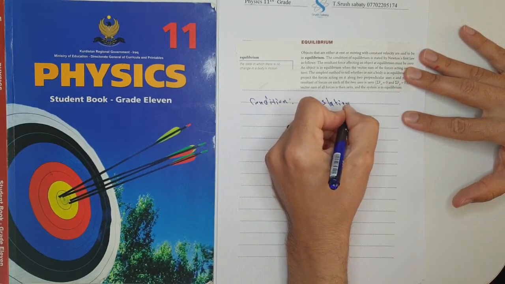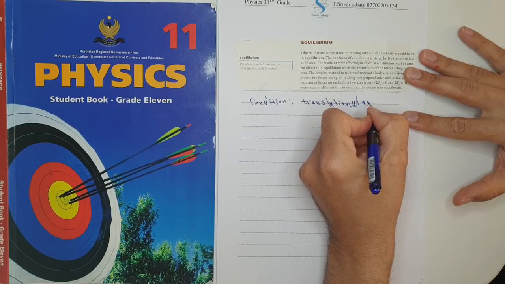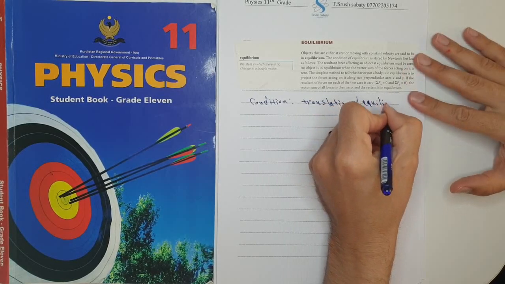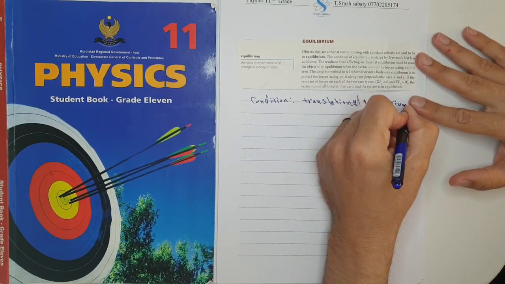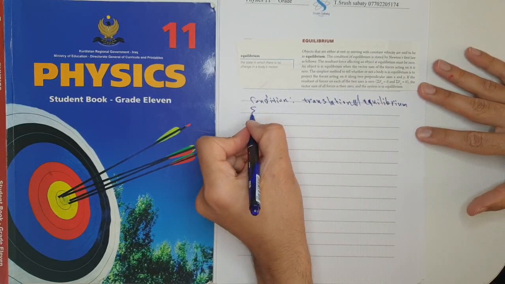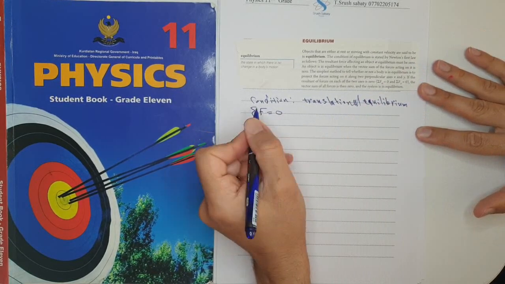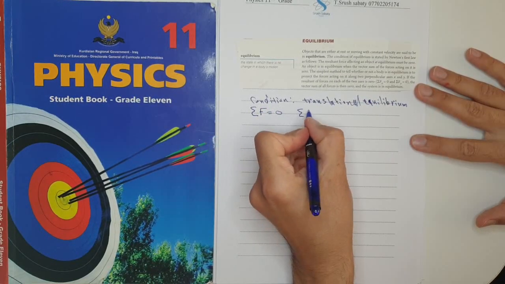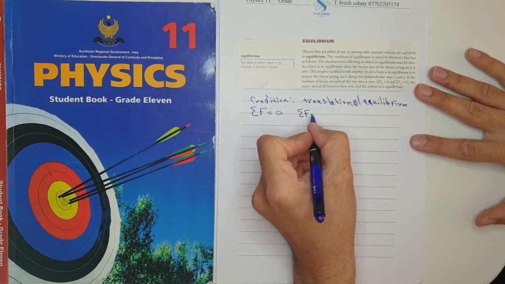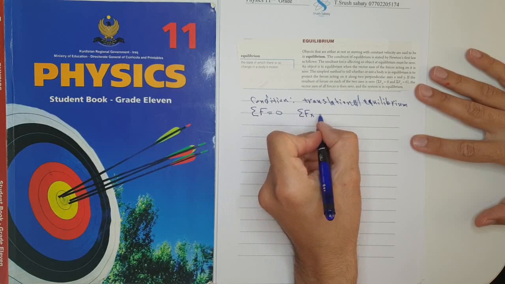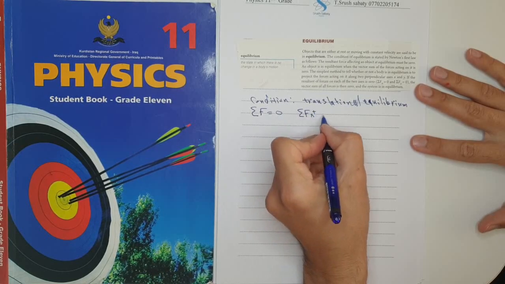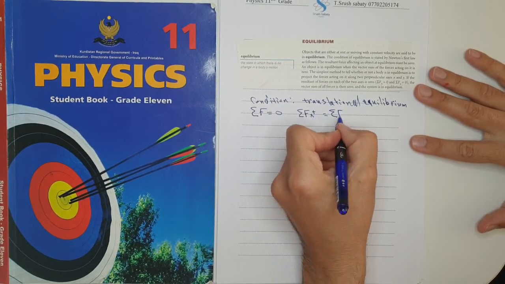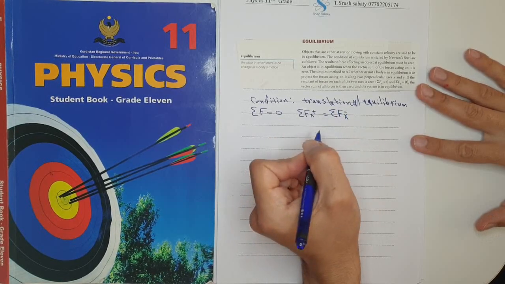Translational equilibrium. If the summation of force on this object is equal to 0, it means that all the forces toward the x-axis in positive are equal to all the forces toward x negative.